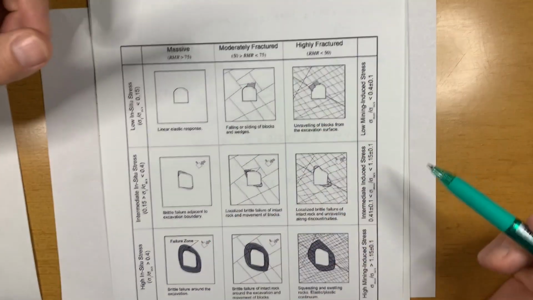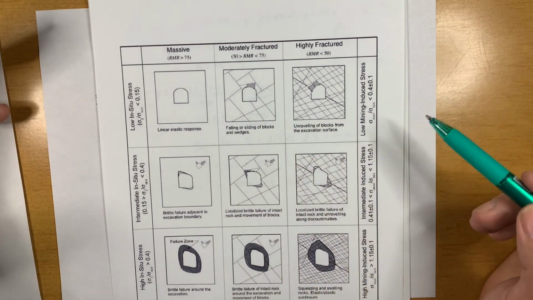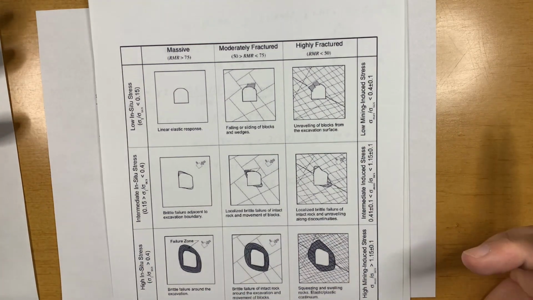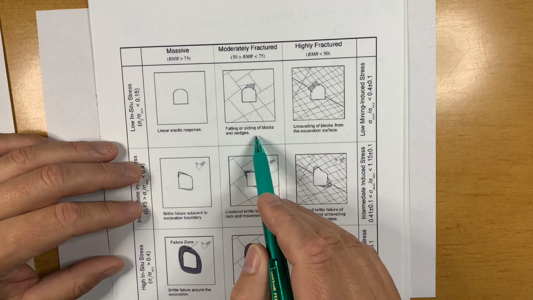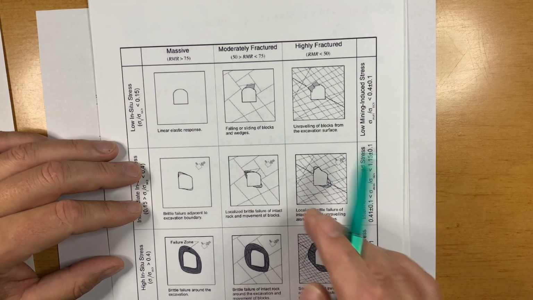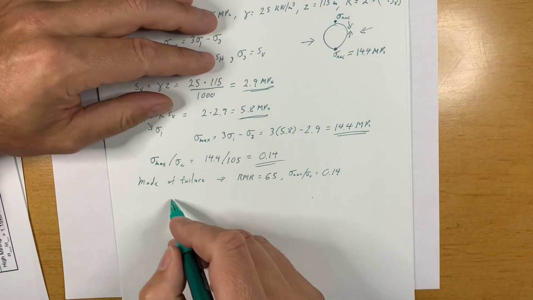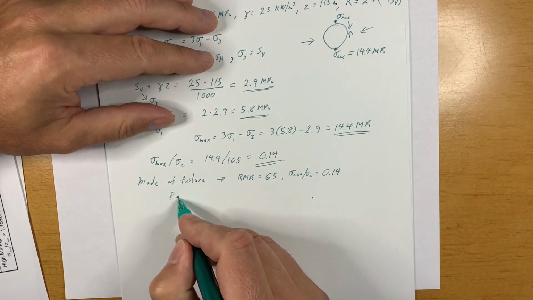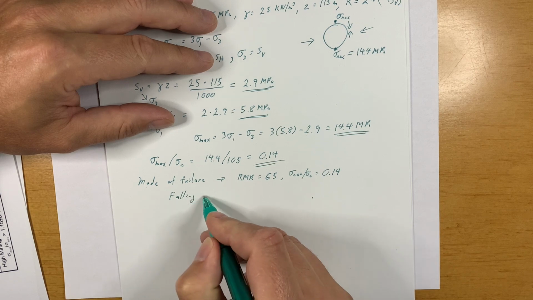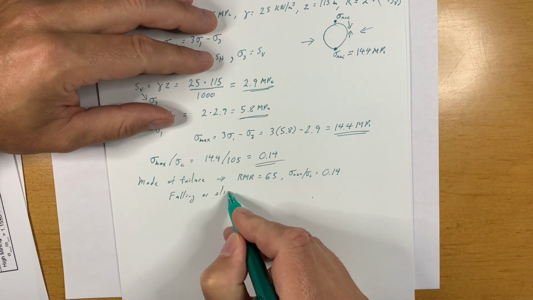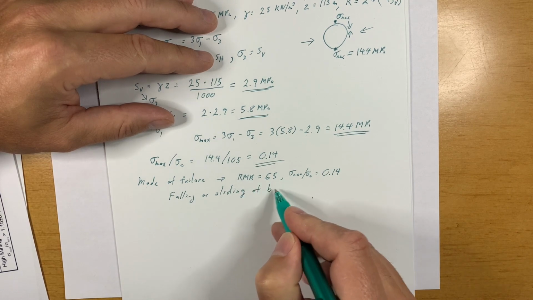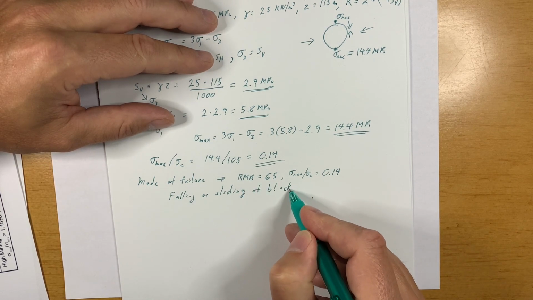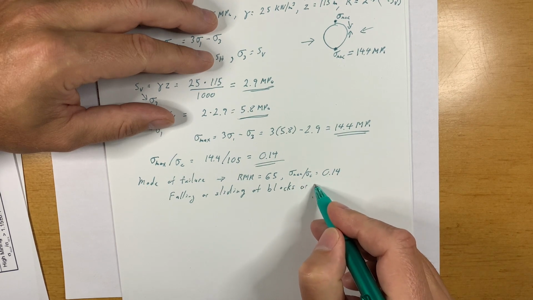So we're pretty much somewhere smack dab in the middle, maybe in the upper part. In that case, we have a low stress environment with a sort of blocky ground, and we can anticipate falling or sliding of blocks or wedges.